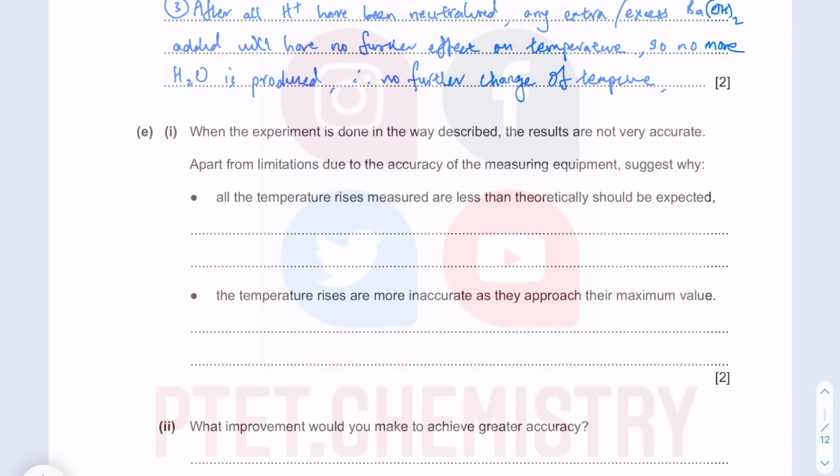Next bit of the question, when the experiment is done in the way described, the results are not very accurate. So this is to do with accuracy. Apart from the limitations due to accuracy of the measuring equipment, so you can't talk about using better equipment that can have fewer errors, because it's already said apart from that, other than that, except for that, suggest.